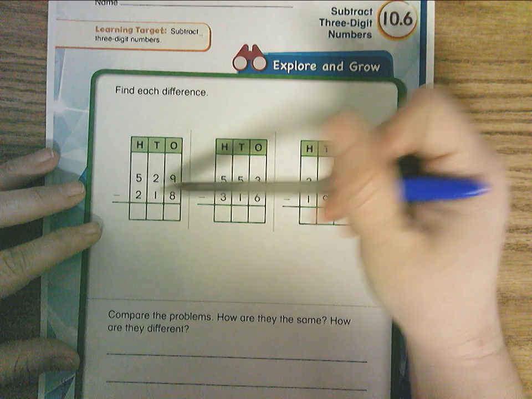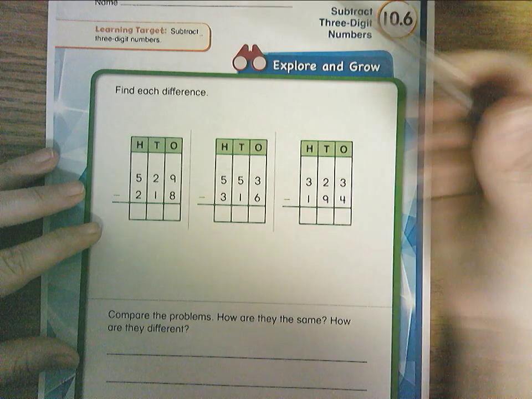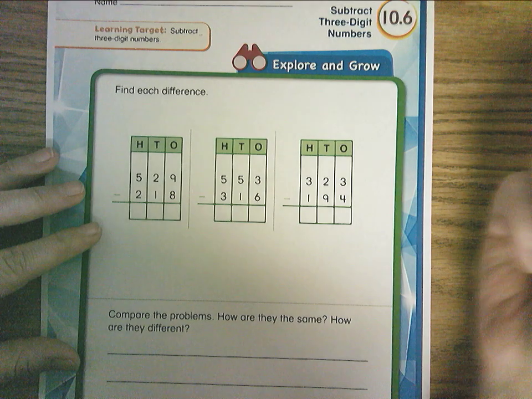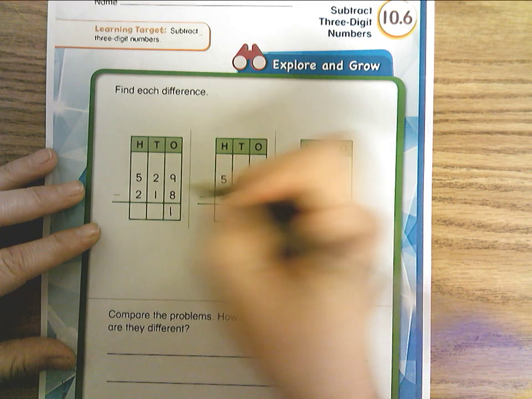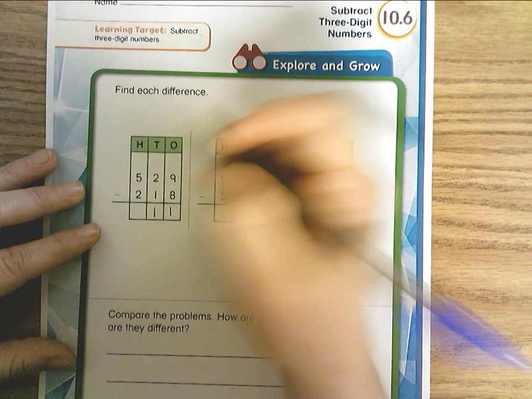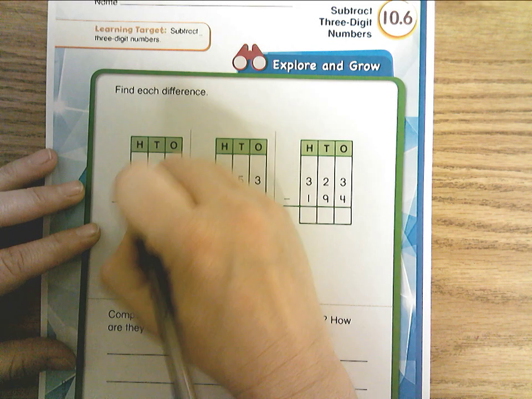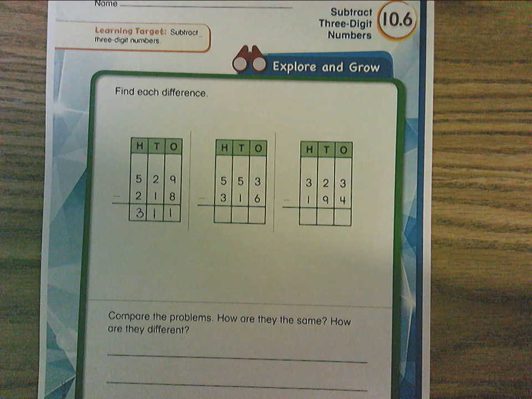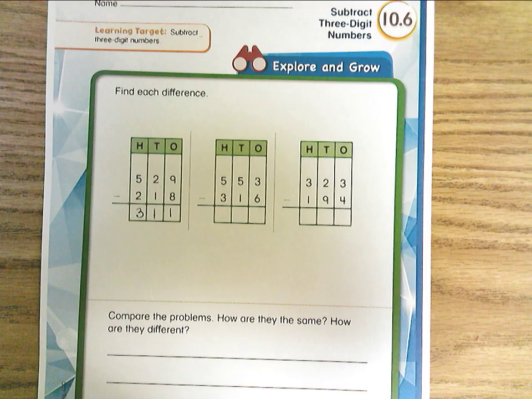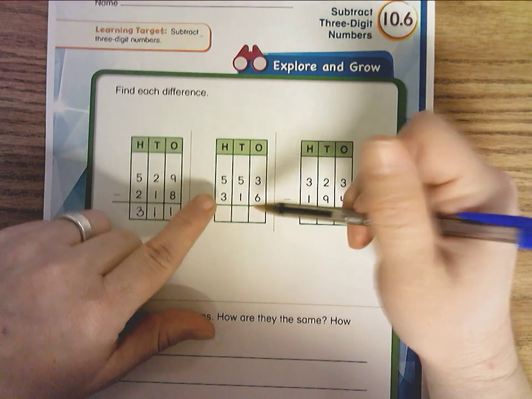So 9 minus 8. Can I take 8 away from 9? Yep. And I'm going to get 1. 2 minus 1. Yep. 5 minus 2 is 3. Good. So was there any regrouping for that problem? No, there was not. So let's look at our next one.